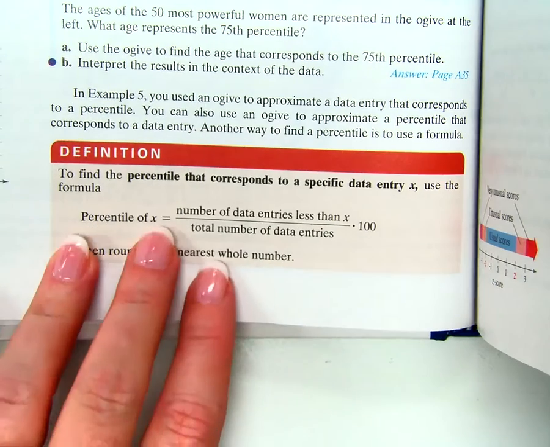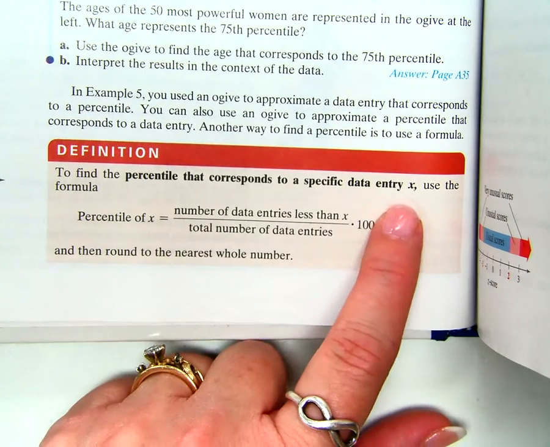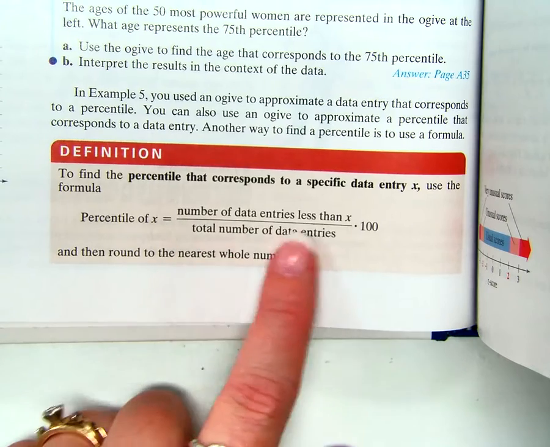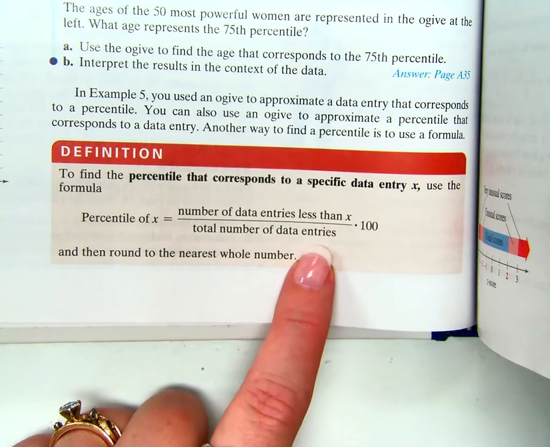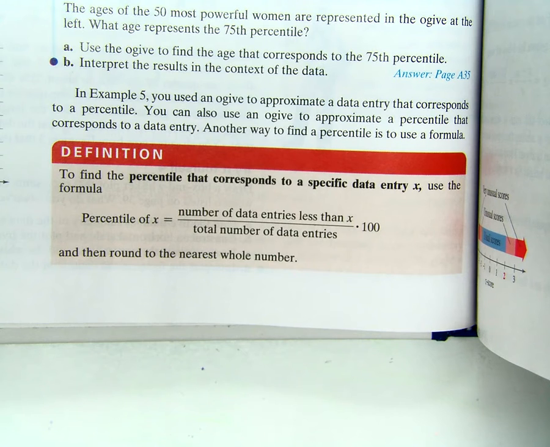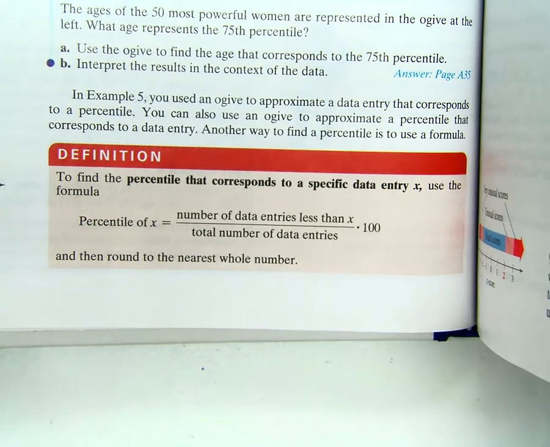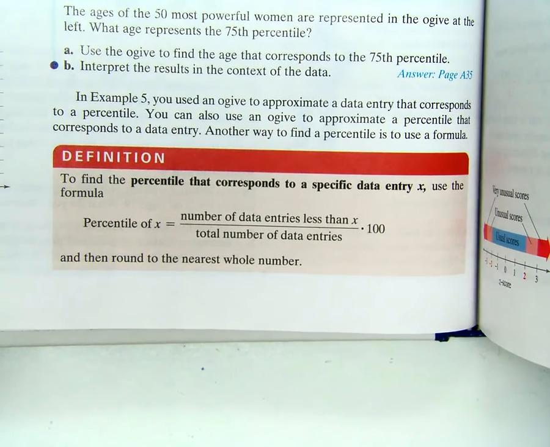We're good, okay? So right here we say the percentile of x, a specific data entry, is the number of data entries less than that divided by the total number of data entries. Guys, doesn't that sound like a percentage anyways? Isn't that how we find a percentage anyways? Okay, so that shouldn't be really difficult to understand, because you already know how to find percentages. Okay.